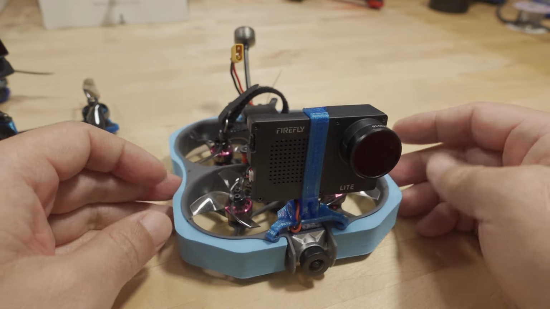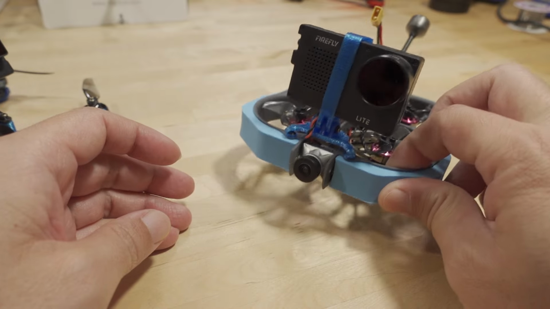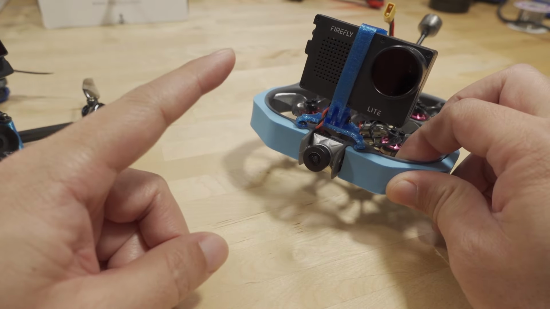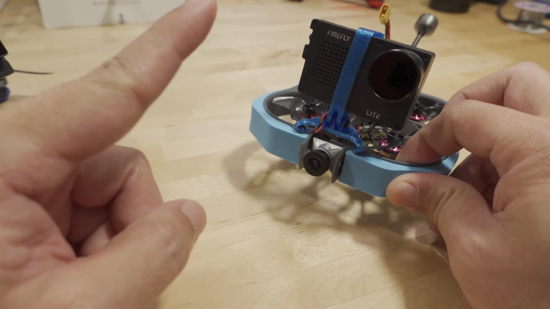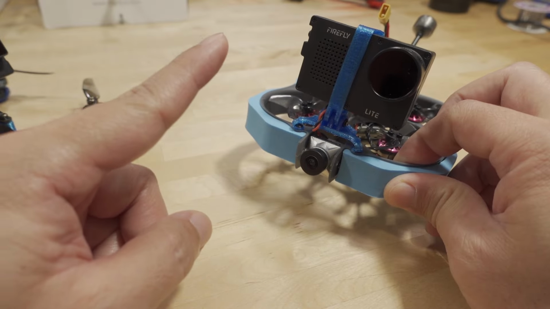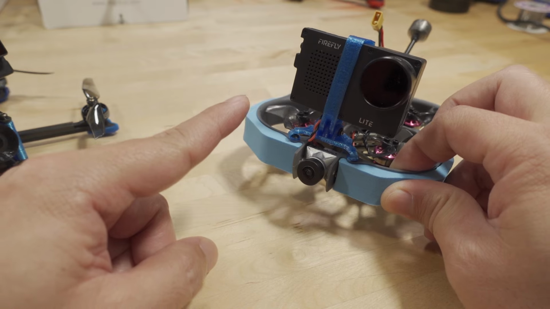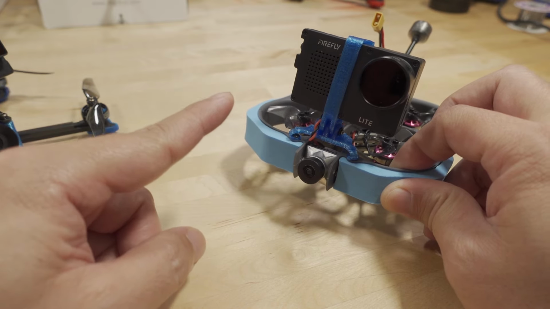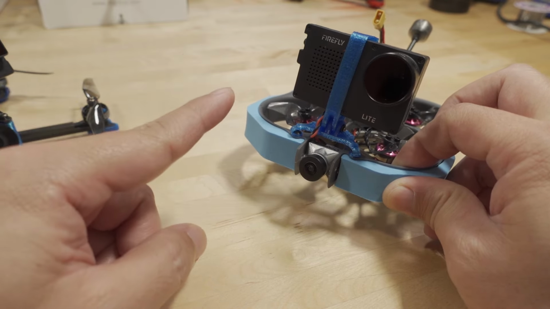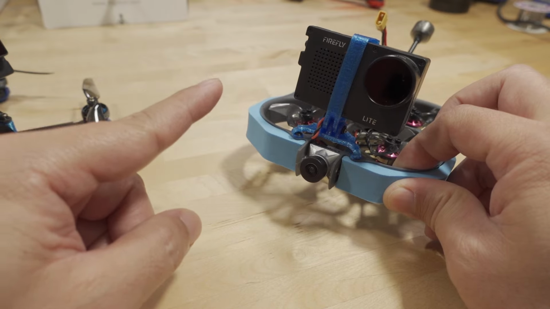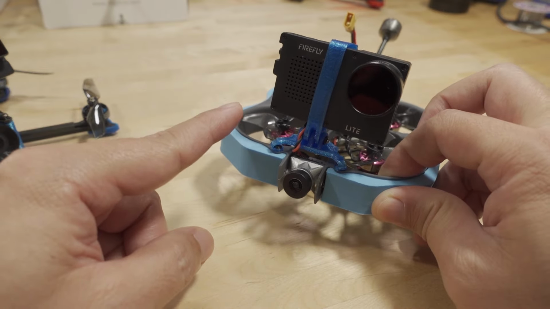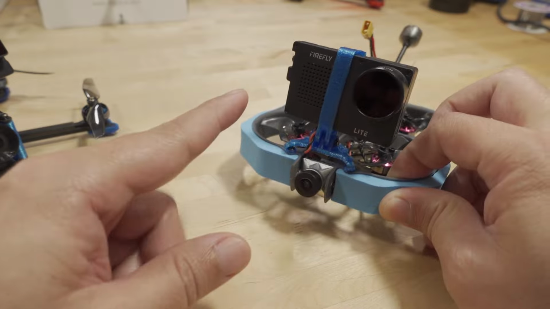So if you're thinking that you want to use black box recorders, you have to hard mount your camera so that the movements of the video are exactly the same as the gyro recorded data in the black box. But the downside of that is if you have any kind of vibrations in your frame, props, motors, that will get translated as jello into your video footage. So something to keep in mind.